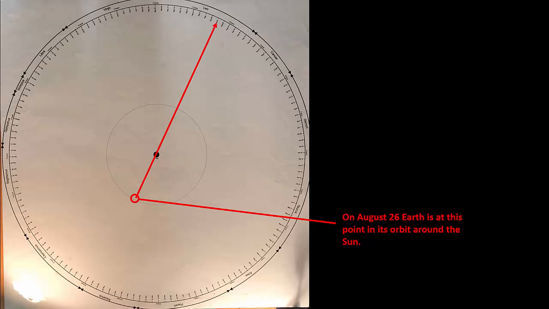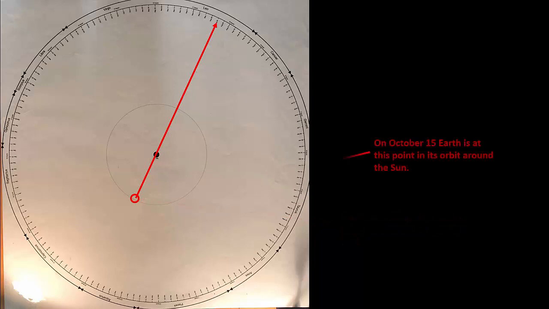August 26th, that's where the Earth is. We'll keep that spot circled. Here's where the Earth would be on October 15th. And now a line drawn from that point where the Earth is through the Sun hits in the constellation of Virgo on the October 15th date that I've got up there in Virgo.